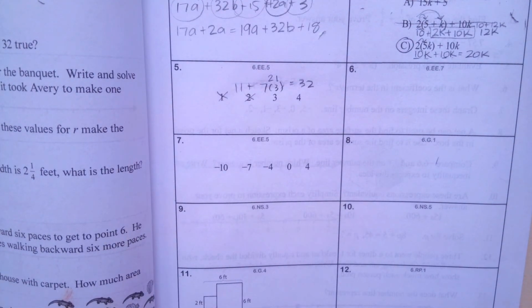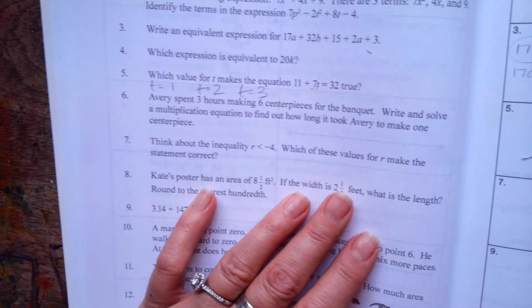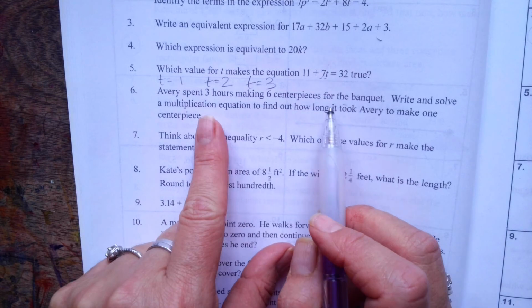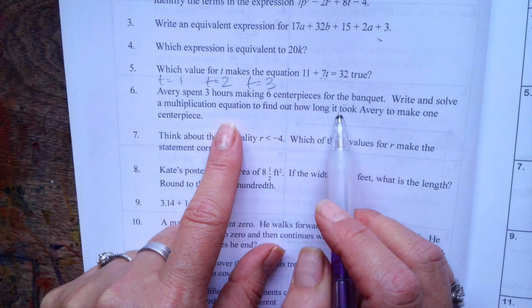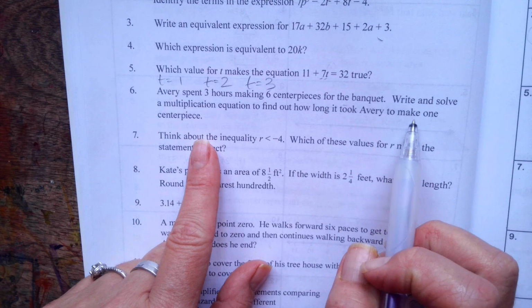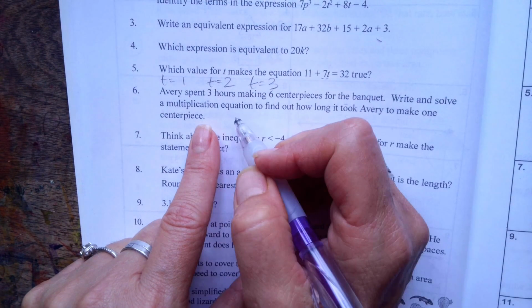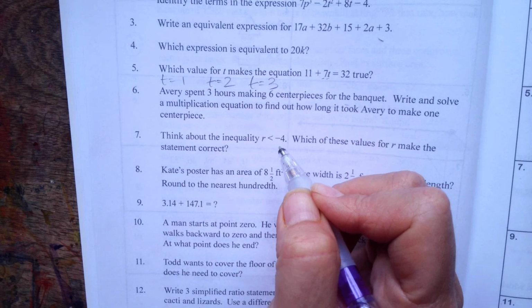Okay. All right, now we can do one more. Avery spent 3 hours making 6 centerpieces for the banquet. Write and solve a multiplication equation to find out how long it took Avery to make 1 centerpiece. So it took 3 hours to make 6.